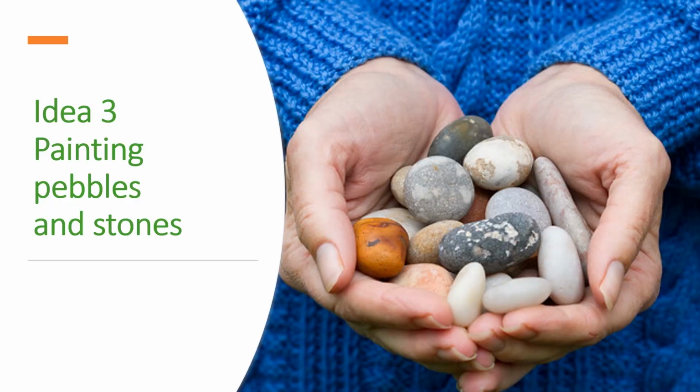Idea number 3, painting pebbles and stones. When we were looking at the shape of a dung beetle, one of the first things that I thought of to use as a playing counter was a pebble. And we collect the odd pebble when we go to the beach, and we have some lovely smooth stones around the house and in the garden.